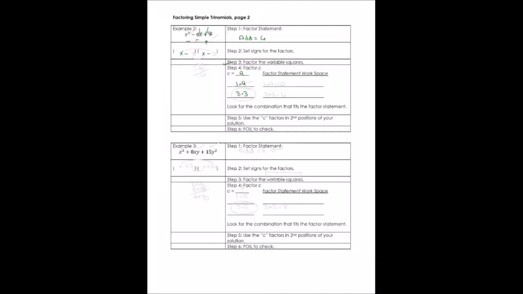And of these, which ones add to equal 6? Well, 1 plus 9 does not equal 6, so that one doesn't work. 3 plus 3 does equal 6. So that's the pair I need. Let's circle the ones I need. I'm going to use those in the last positions. And then I'm going to check it by foiling.